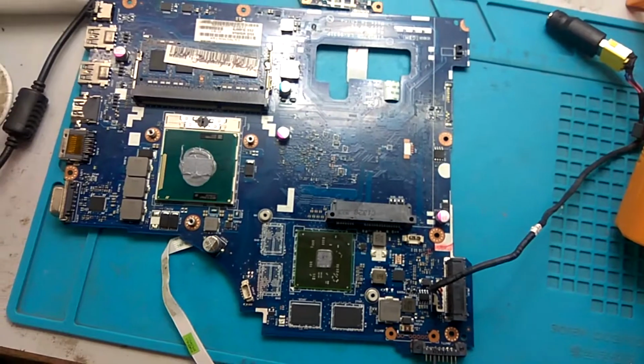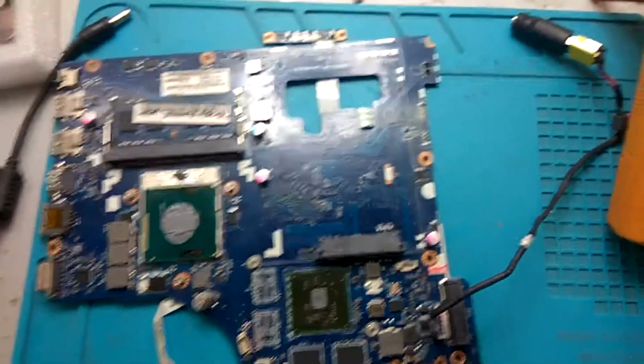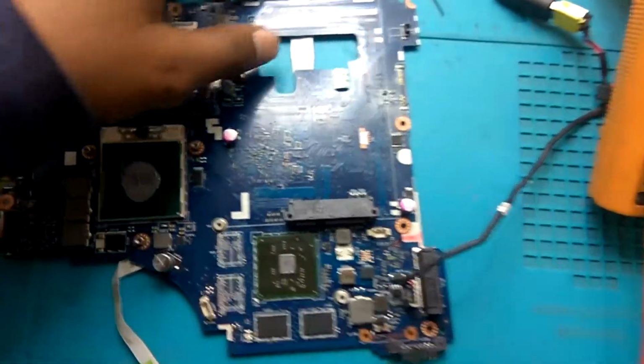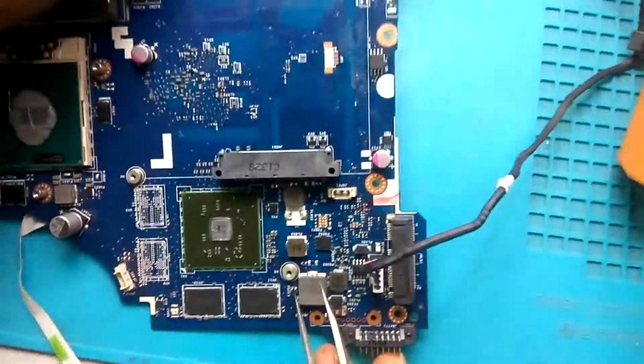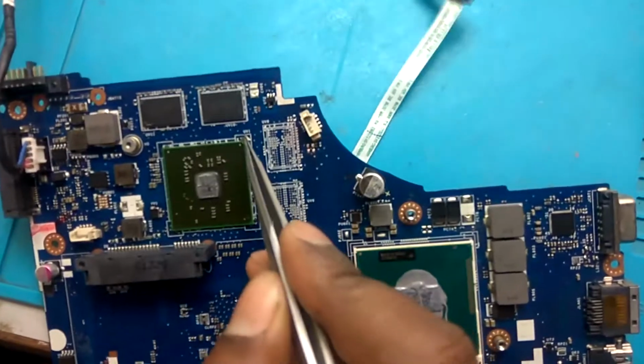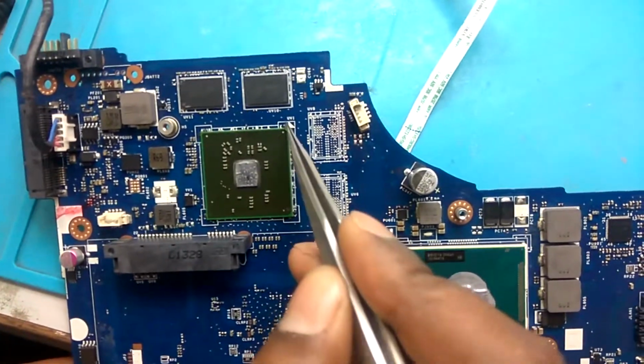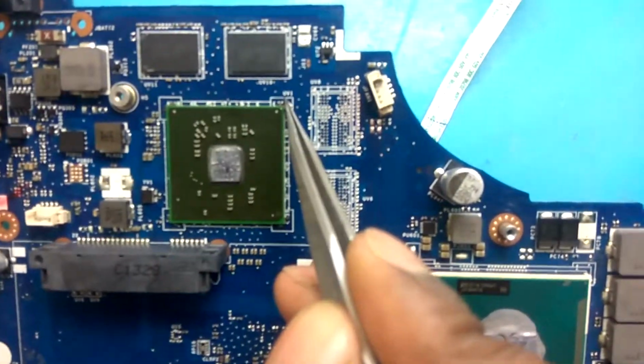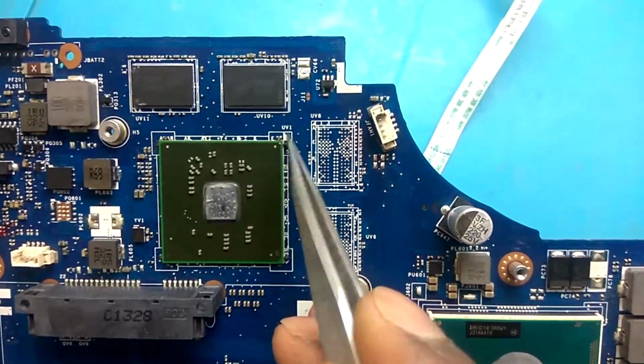Okay, where is UV1E? Here you can see, UV1 is a marking. UV1 means graphic chip. You can see here it's written UV1.